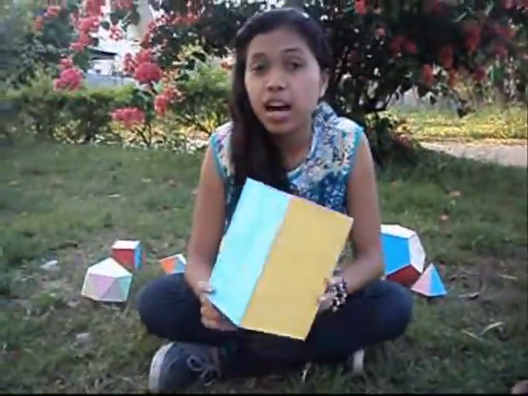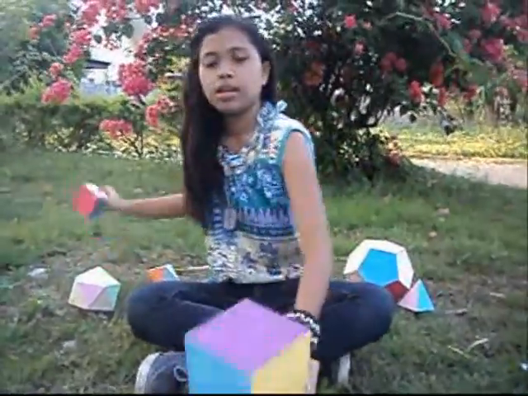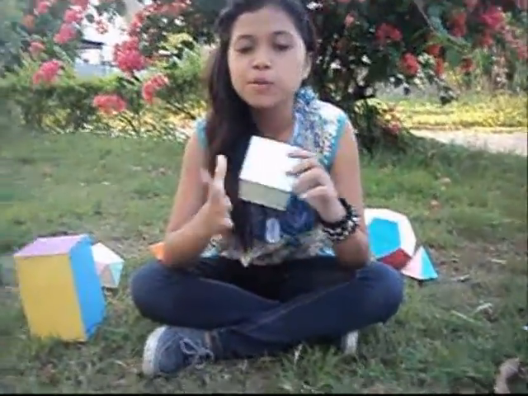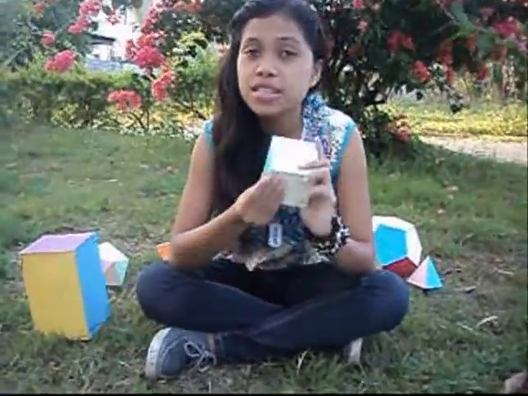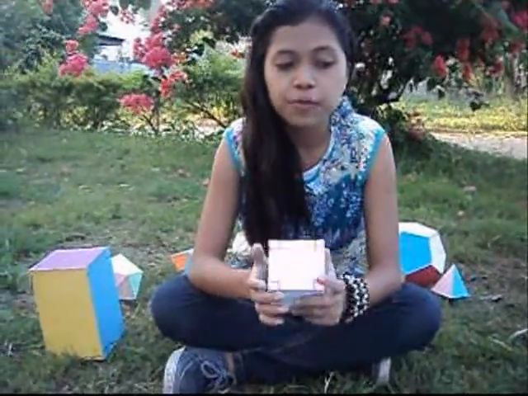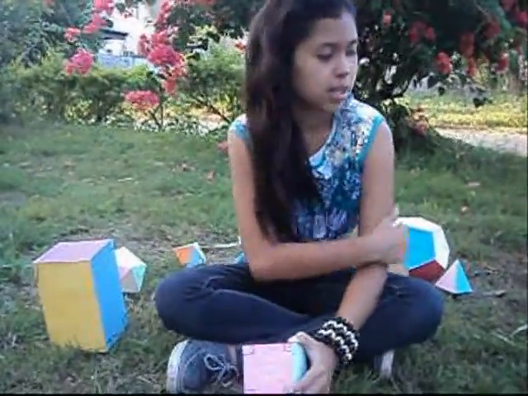The next, a cube. This is our cube. A cube is a parallelepiped whose bases are all squares. And as I have stated earlier, a square is a parallelogram with four right angles and four congruent sides.